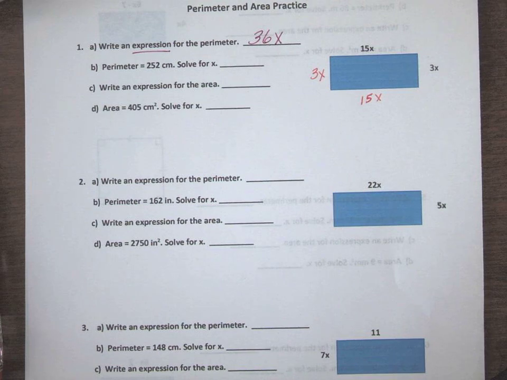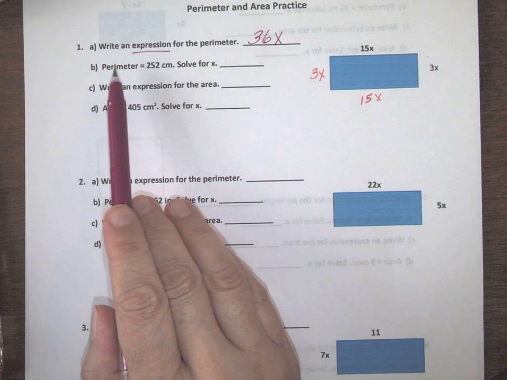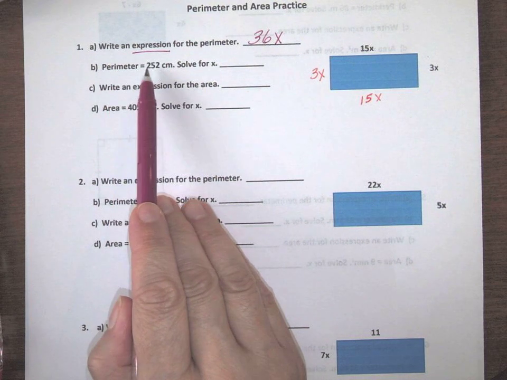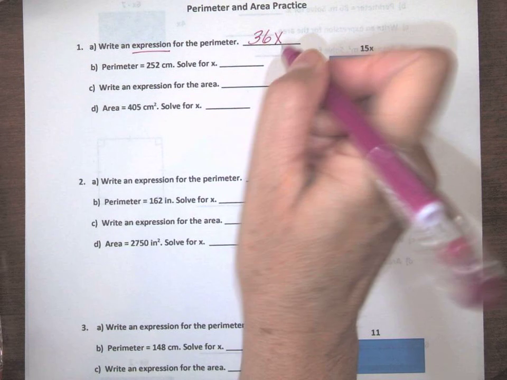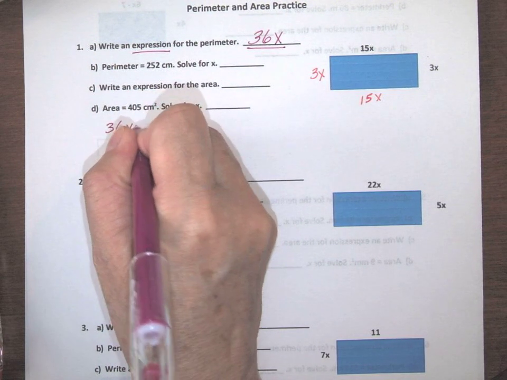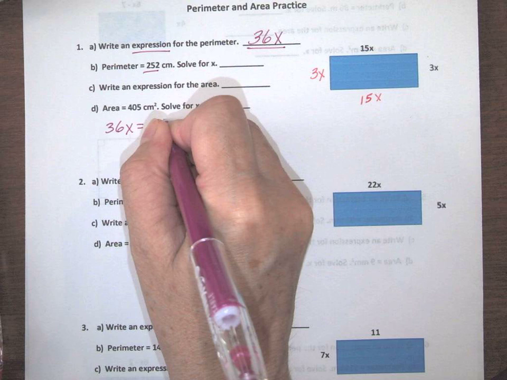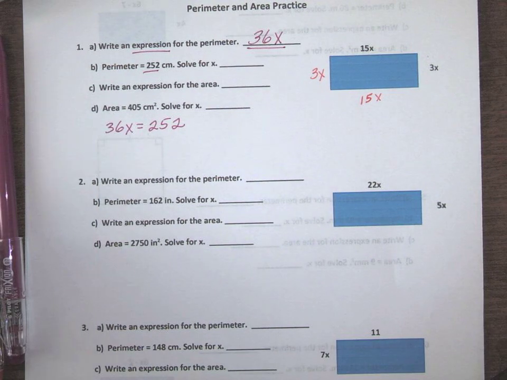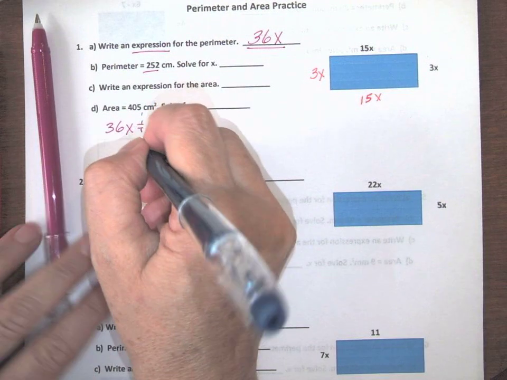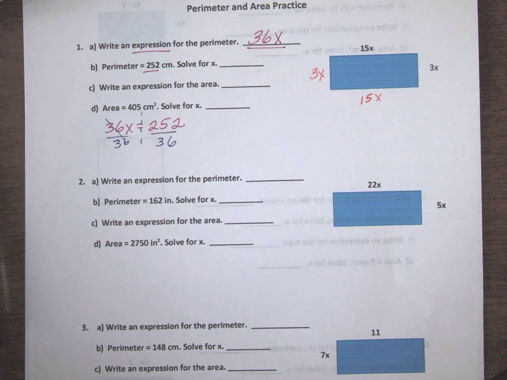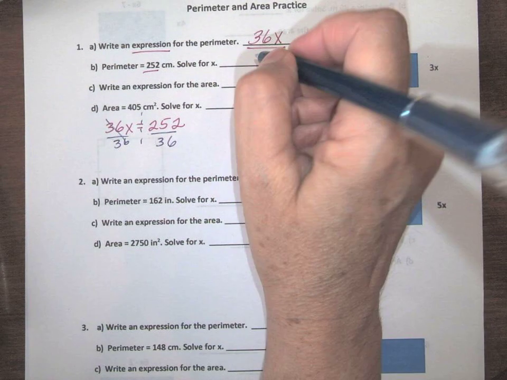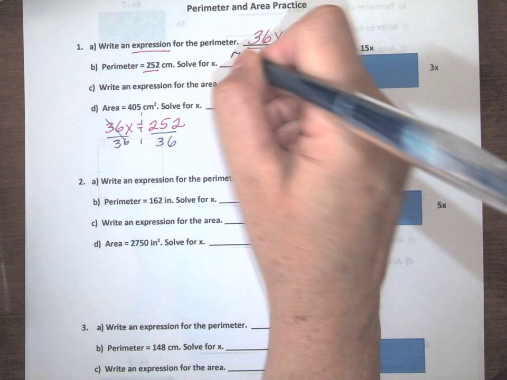An expression means it's not just a number, a constant. It's going to have some x's in it. Then if we know the perimeter is 252, we can solve for x by setting up an equation. So this perimeter, 36x, equals this, 252. That's a simple two-step equation to solve. So we just divide both sides by 36, and 252 divided by 36 is 7. So what is x? X is 7.